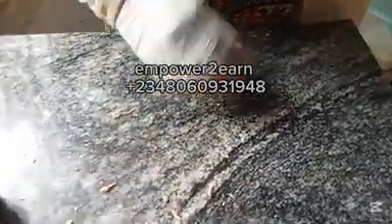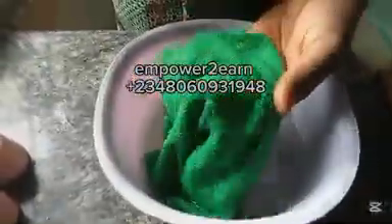It makes it heavier. It adds to the weight. When your customer weighs your soap, they will feel that it is heavy. So this will bring more sales for you.